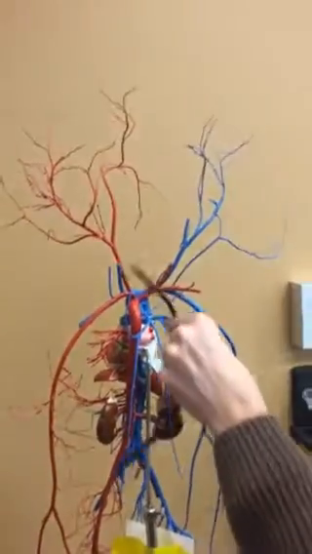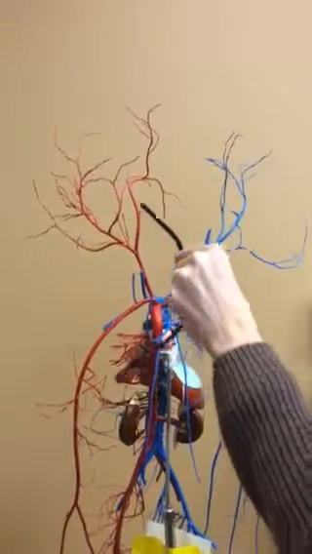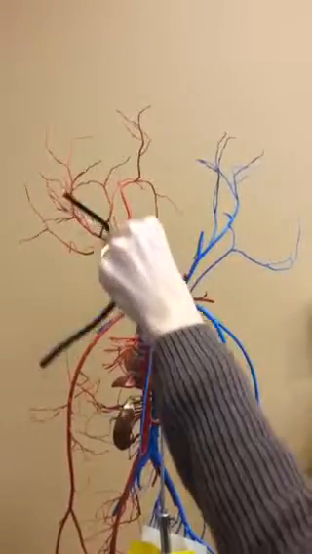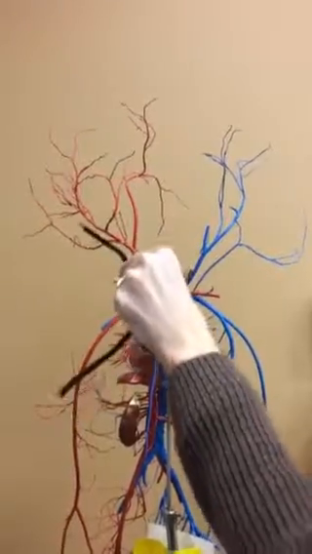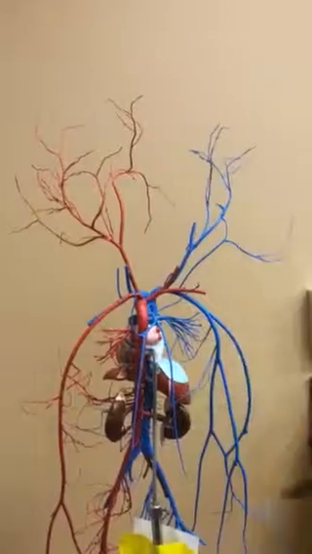So the carotid actually splits. This is the common carotid, then it splits into an internal carotid and an external carotid. So this is like the scalp blood, and this is blood to the brain.